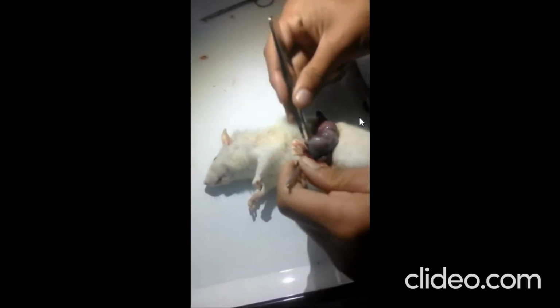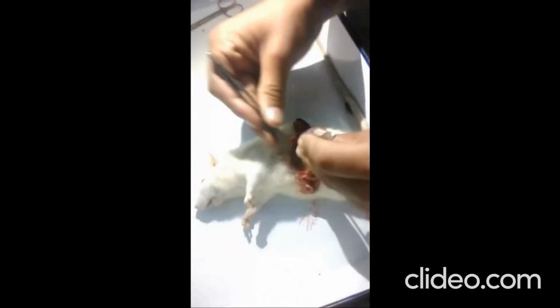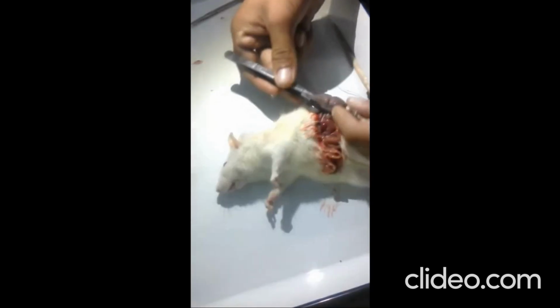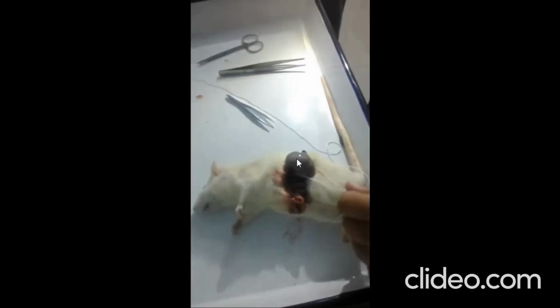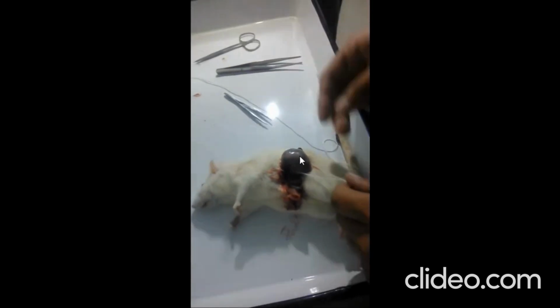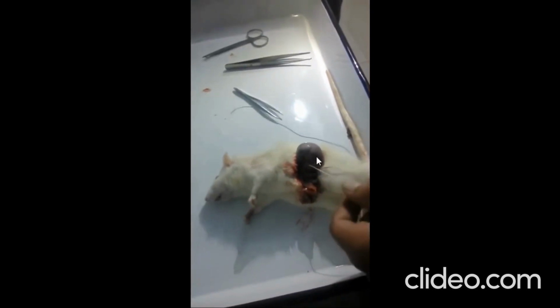So we have to identify the connection of the stomach with the duodenum, and here is the point where we need to tie it. This is the pylorus end, and at this end we can tie it with the help of thread. When we tie it with thread, the content of the stomach cannot pass into the duodenum and the intestine, so it stays in the stomach.